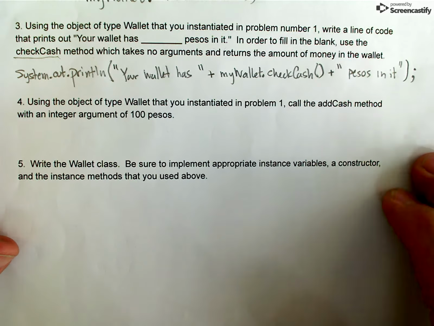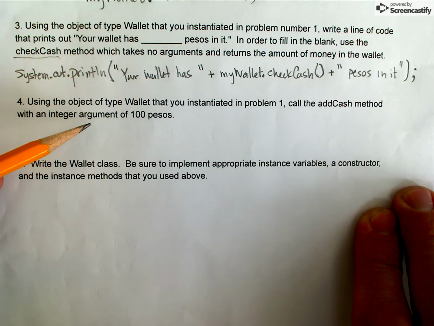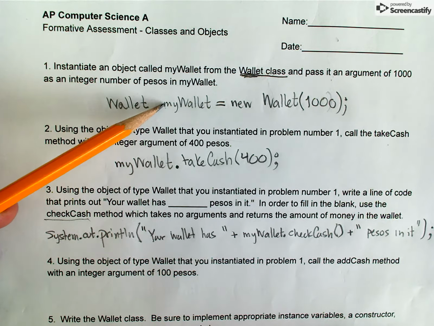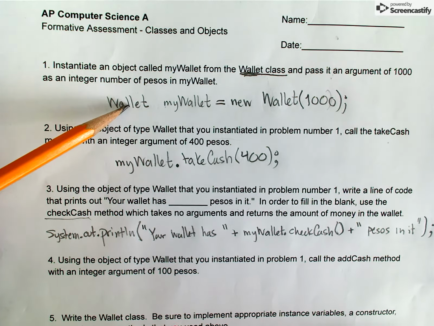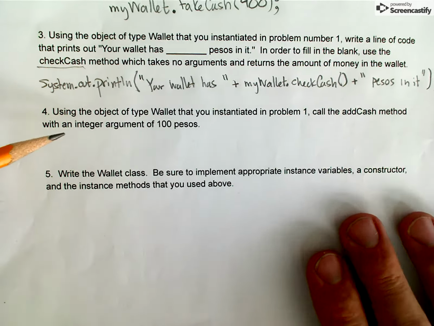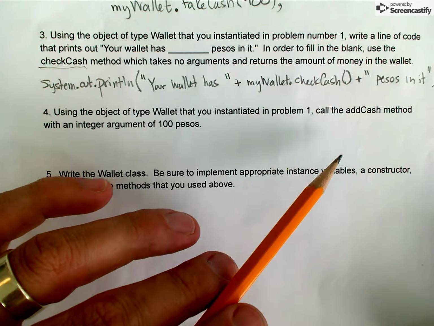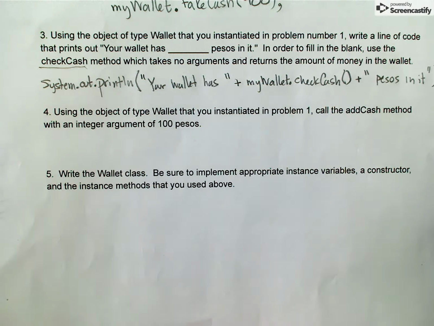And number 4 says, using the object of type wallet that you instantiated in problem 1 again. All right, that's my wallet. I instantiated a wallet, an object of type wallet, and I am calling my object my wallet. So we're going to use that object again, and we're going to call the add cash method with an integer argument of 100 pesos.